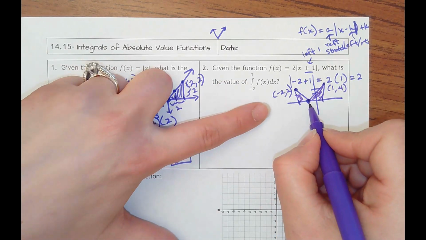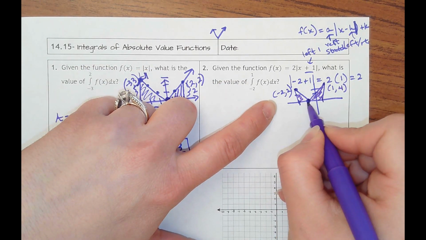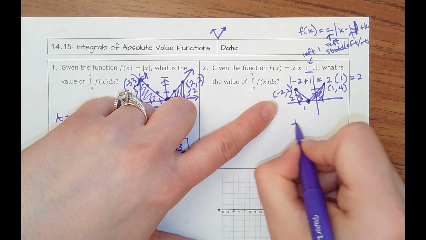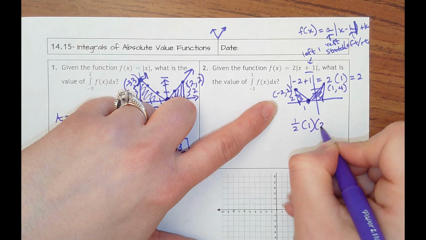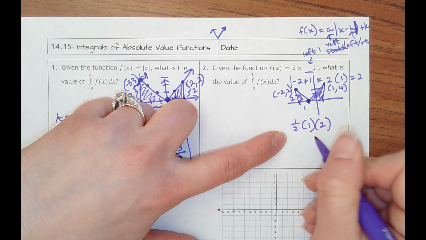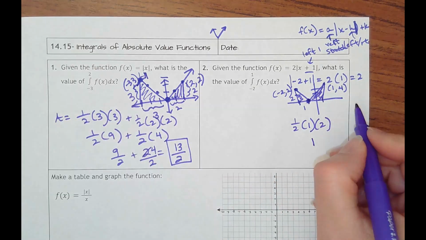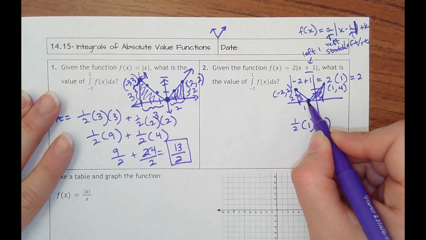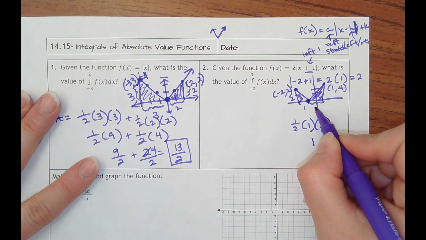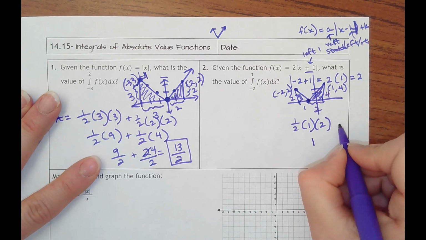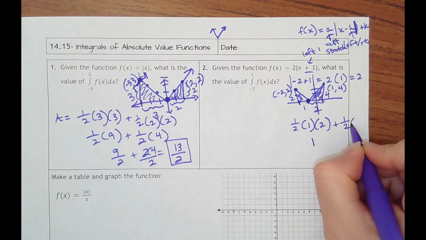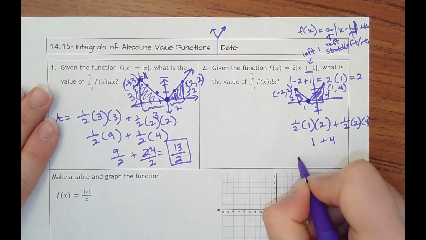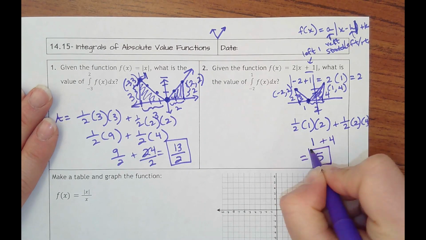Okay, so from there, it's seeing that this is a distance of 1. This is a height of 2. So I'll have 1/2 times 1 times 2, which is going to be half of 2, which is 1. And this one's going to be from negative 1 to 1. That's a distance of 2 units, up 4 units. So half of 8, which is 4. So it'll be a total area of 5.